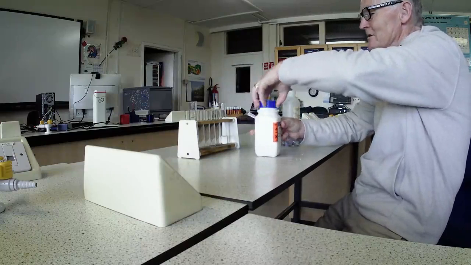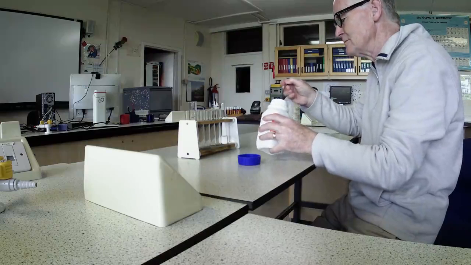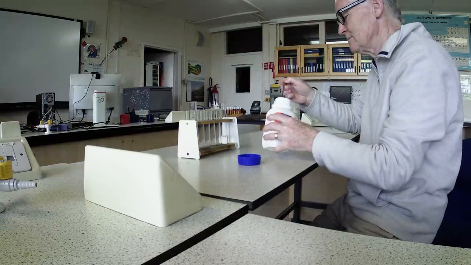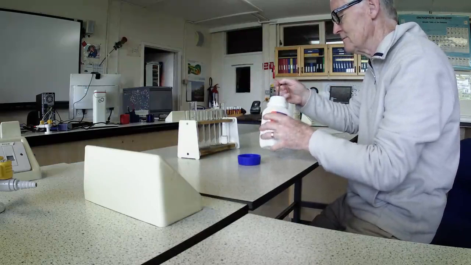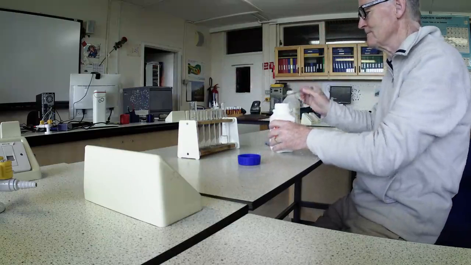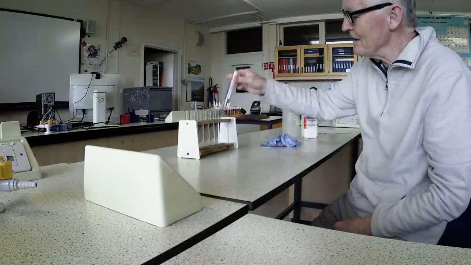So here's calcium nitrate. And we will get that to dissolve.